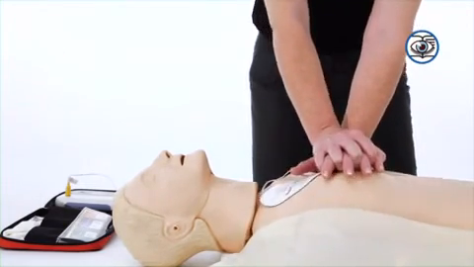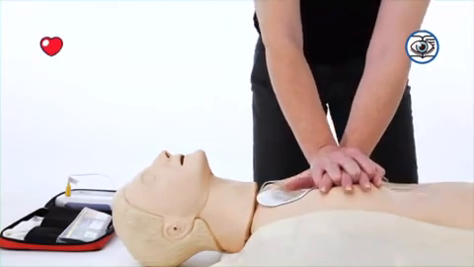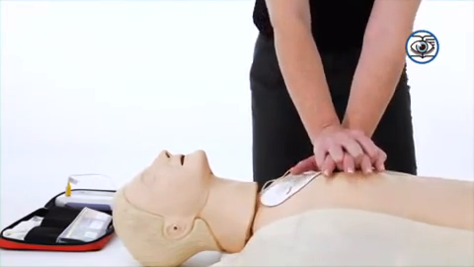The defibrillation pads, once applied to the chest, should not be removed by the CFR.